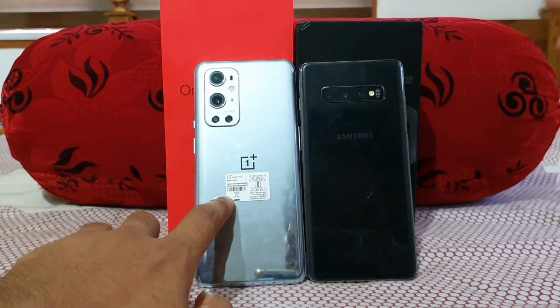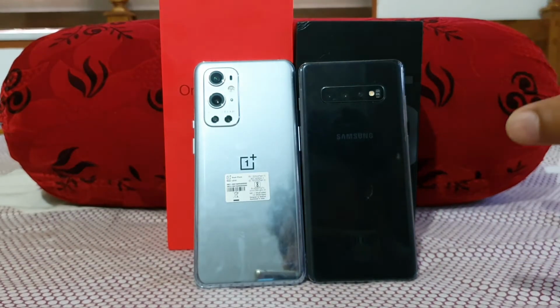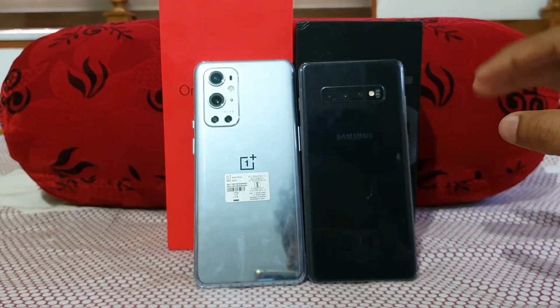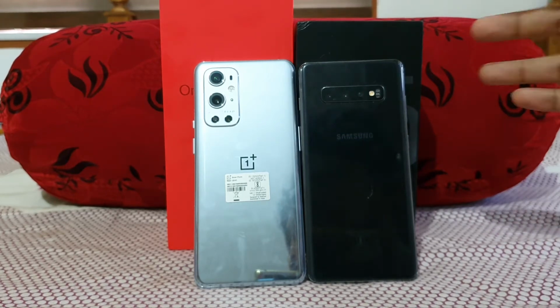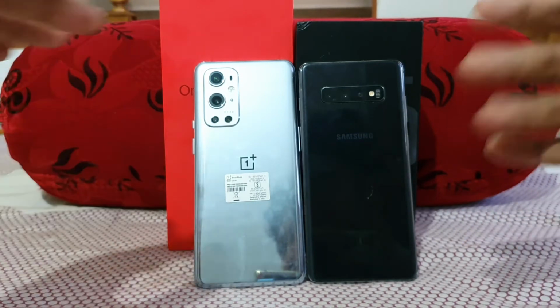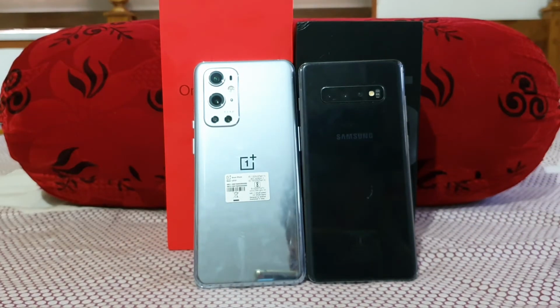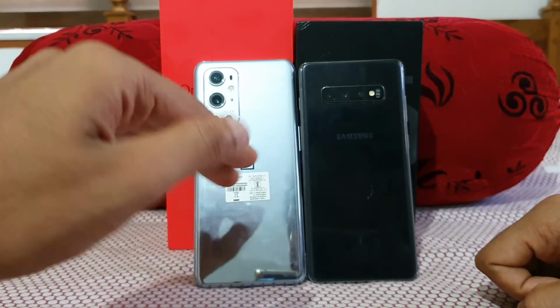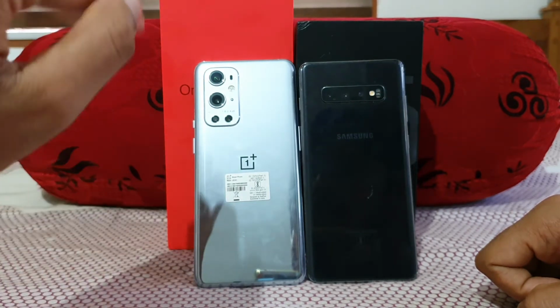And if you're not a gamer, if you're just a daily user who plays normal stuff, not PUBG, Call of Duty or Genshin Impact, Asphalt handles almost all phones well. But if I'm talking about graphics-intensive games, then I would suggest going directly for the OnePlus 9 Pro because of the latest chip.